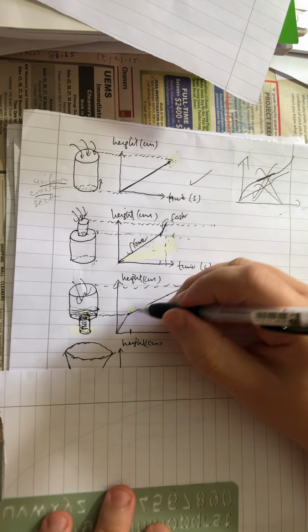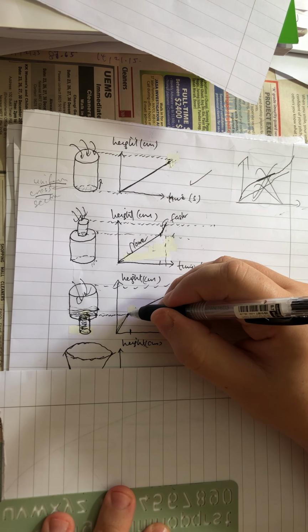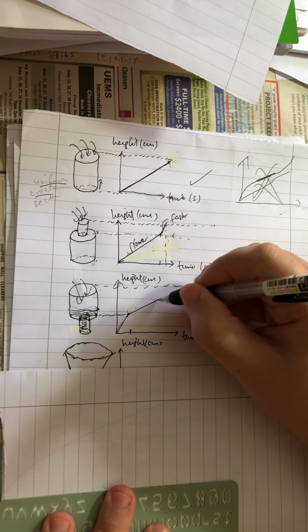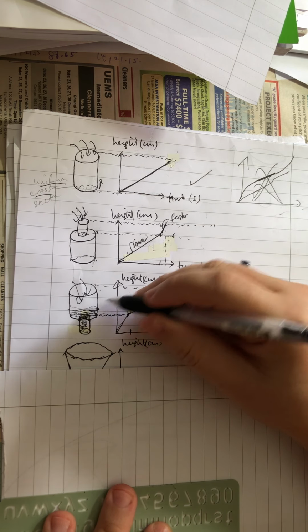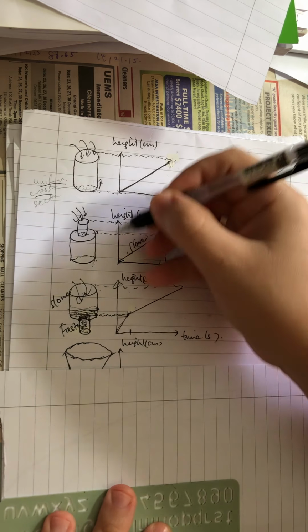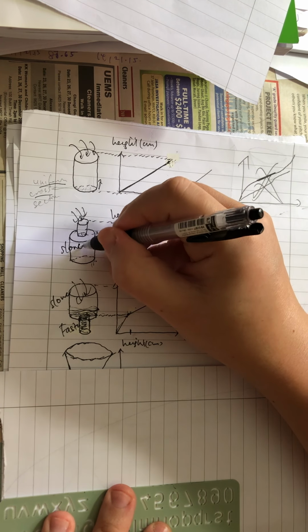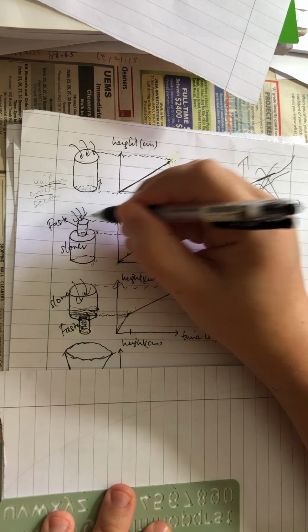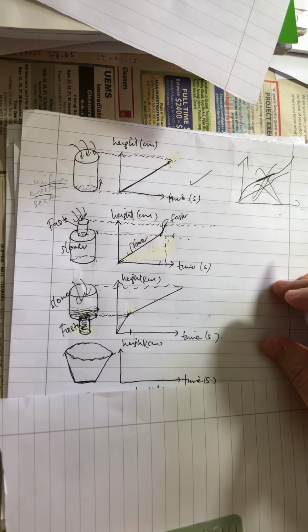Yeah, so I think you get the idea. If it's faster, it'll be like a steeper line. Gentler, then it's going slower, which is the case here. Faster, slower. Okay, this is slower or longer time, then this one is faster. The height rises faster. Okay, now let's go to the next one.